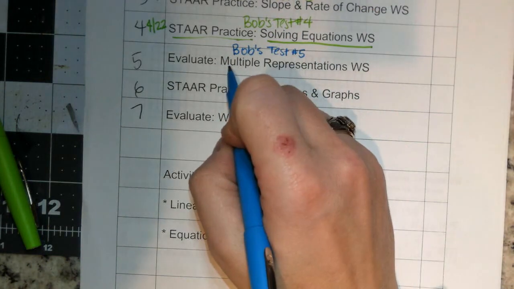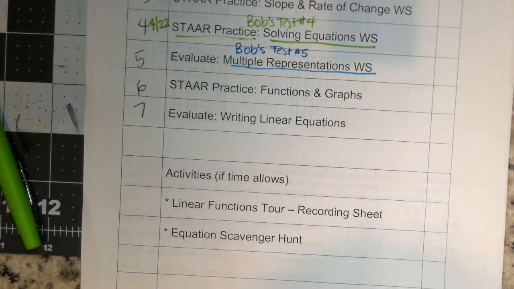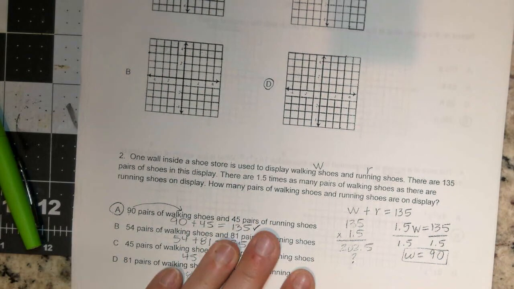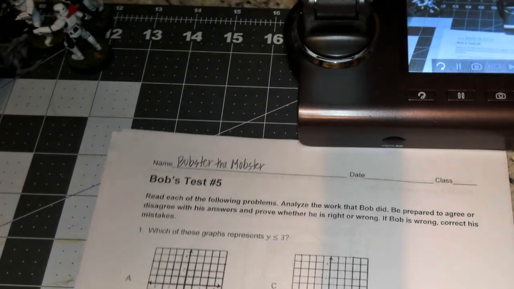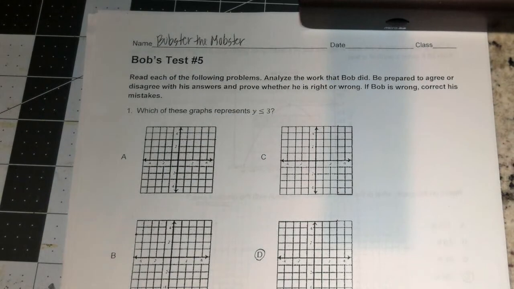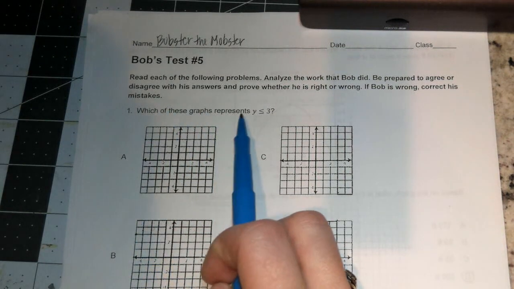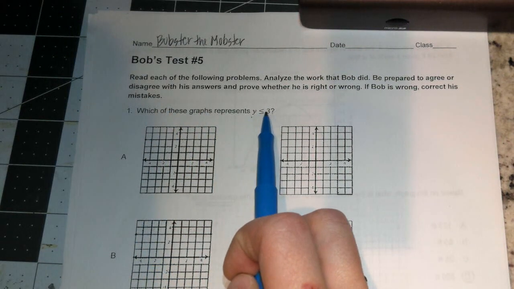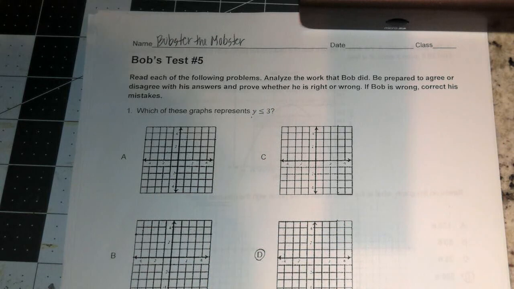And then we're also going to follow up with a multiple representations worksheet. Okay, so let's go ahead and look at Bob's test number 5. His name today, it's always fun to see what his name is going to be, right? It's Bobster the Mobster. You can see that there. Which of these graphs represents y is less than or equal to 3?